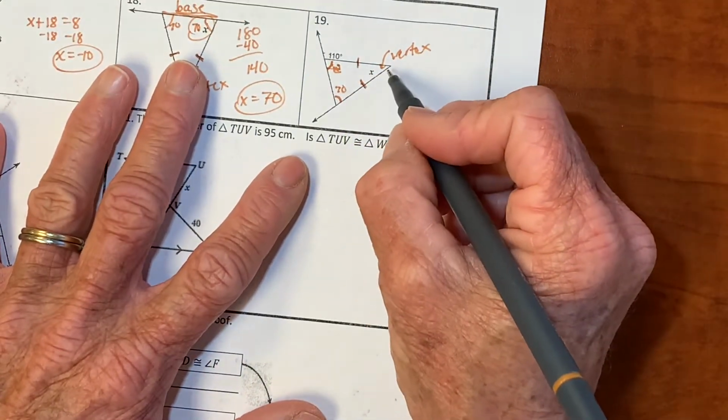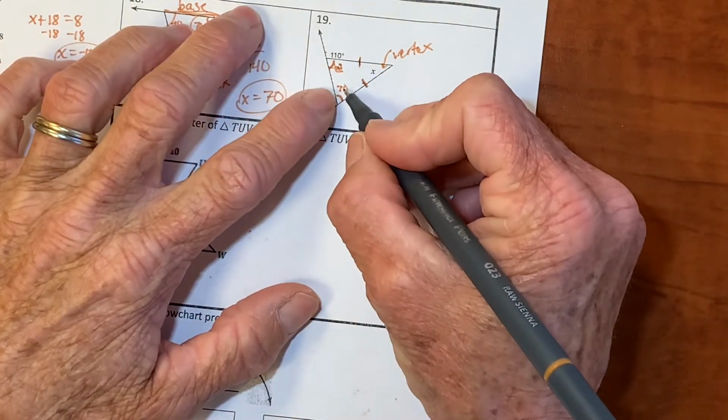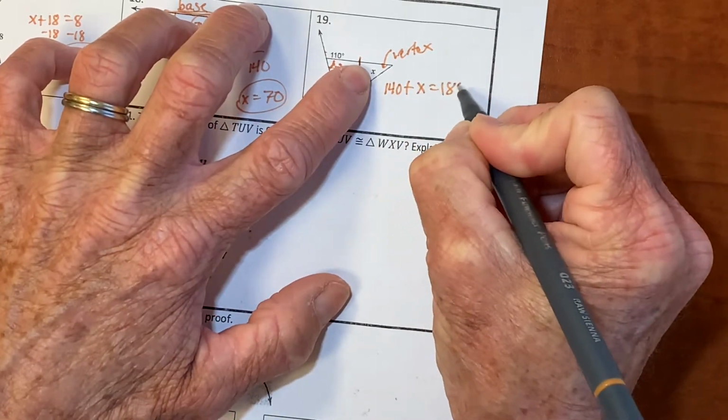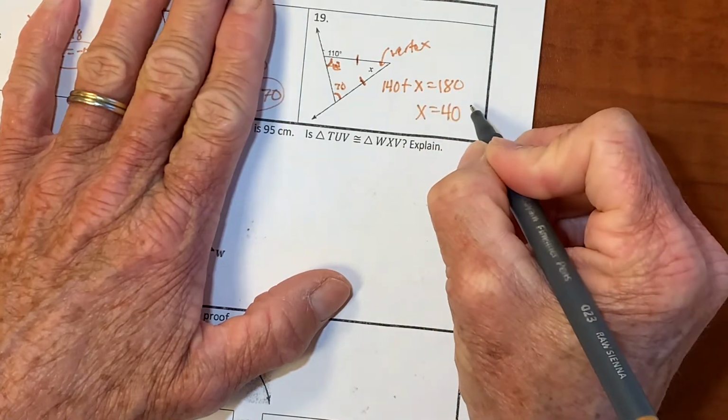And all three of these inside the triangle need to add up to 180. So 70 plus 70, 140 plus the x should equal 180. Subtract 140 from both sides and we'll get that x is 40.